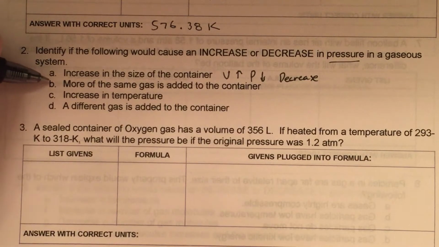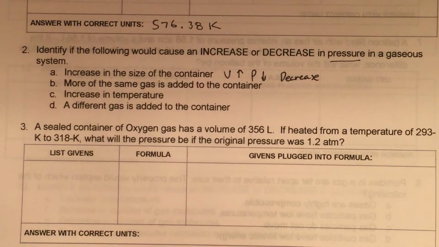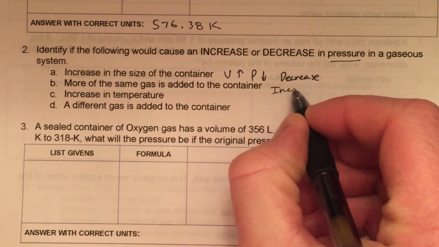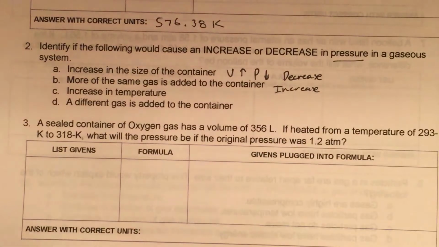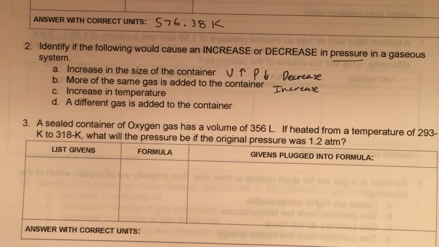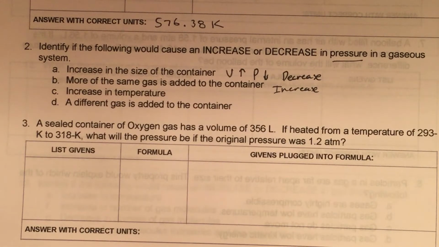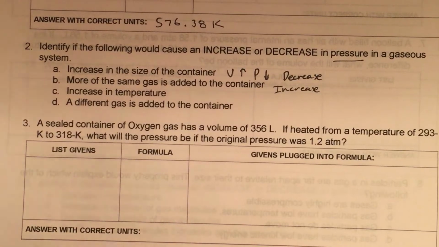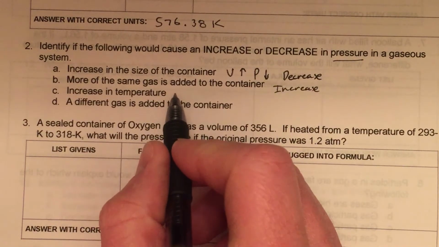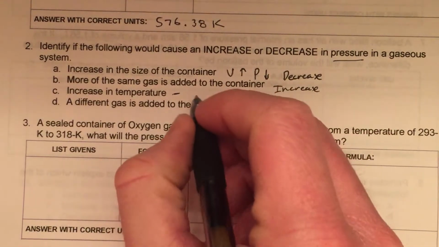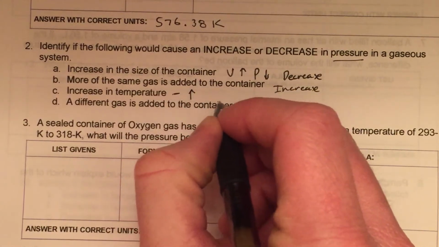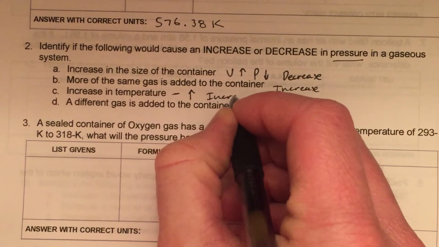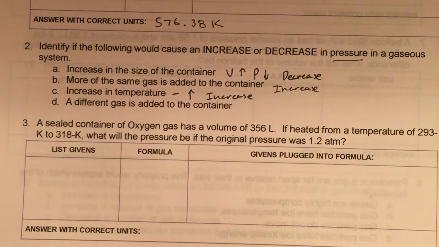B, more of the same gas is added to the container. So if I'm adding more gas to the same container, I'm adding more particles, so we would have an increase. If I'm adding more particles, they're able to collide with each other more frequently, and so that's an increase. Increase in temperature, well, I know if I increase temperature, I'm also going to increase pressure.